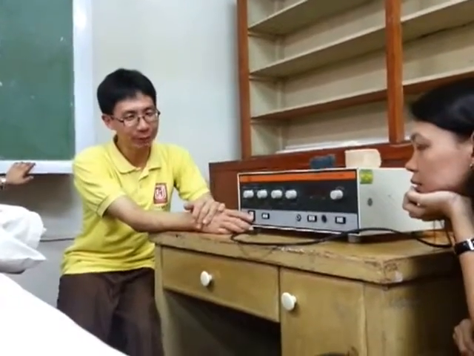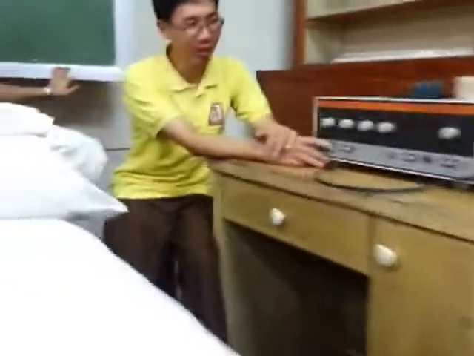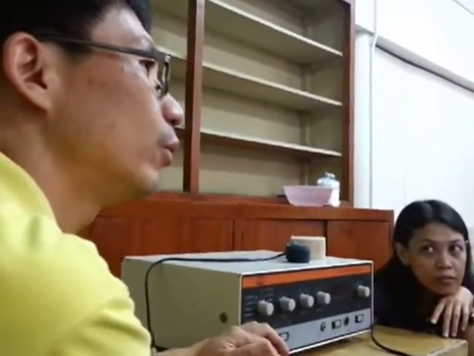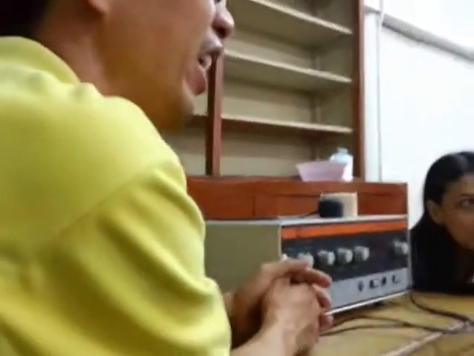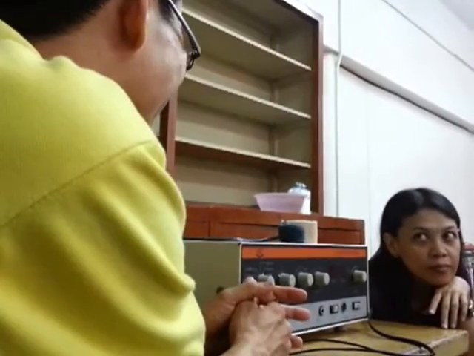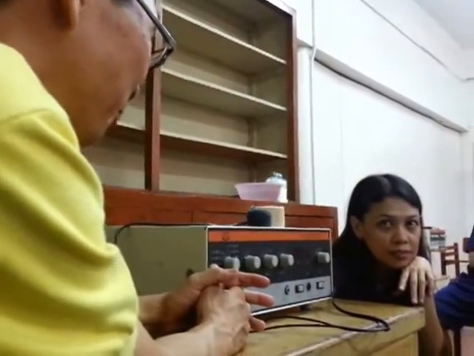Okay, so Jared. So here, with regards to our side, I don't know if Ms. Dennis discussed about these different waveforms, rectangular or triangular. Discussed. Okay.